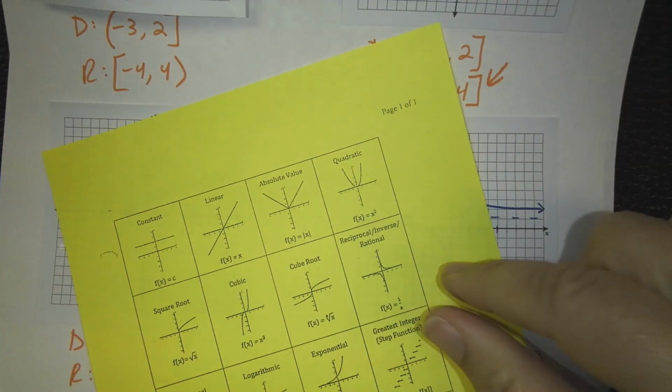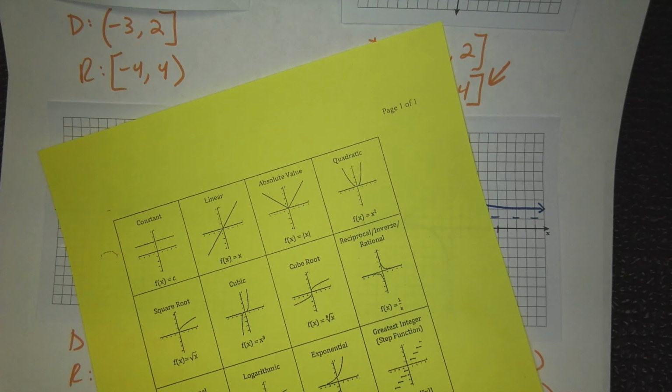All right, now, speaking of mother functions, these are your parent functions. And I want you to actually hold on to these. I'll put that right here. We're going to use these again.